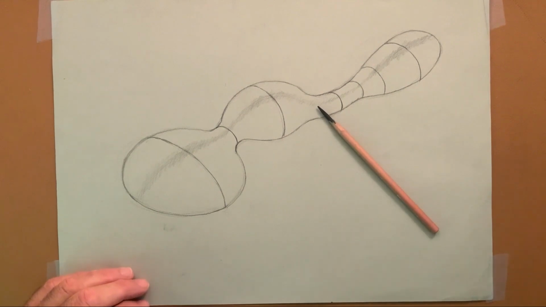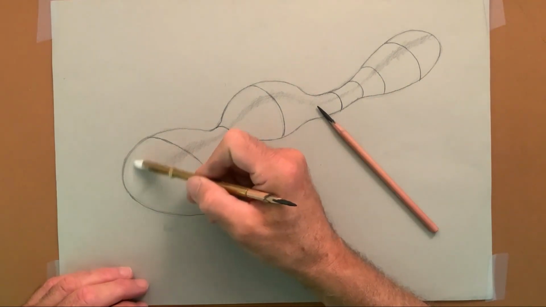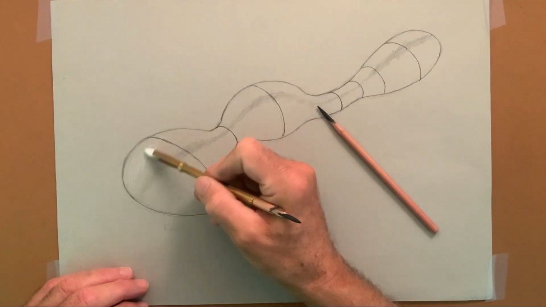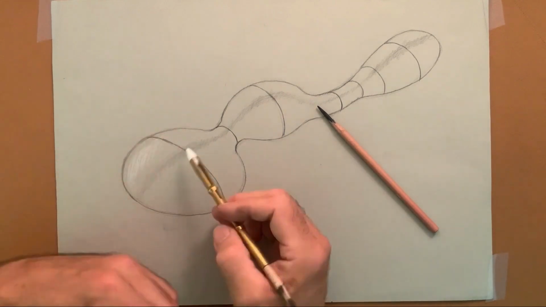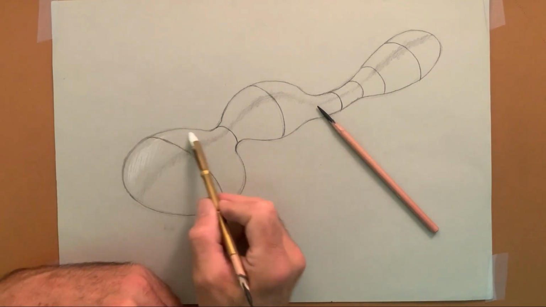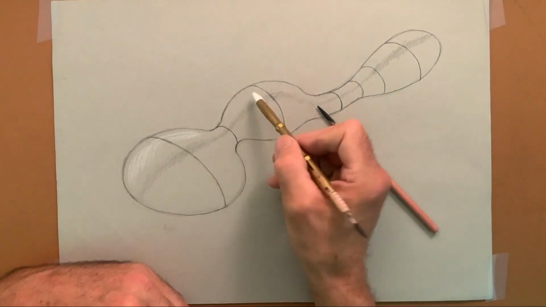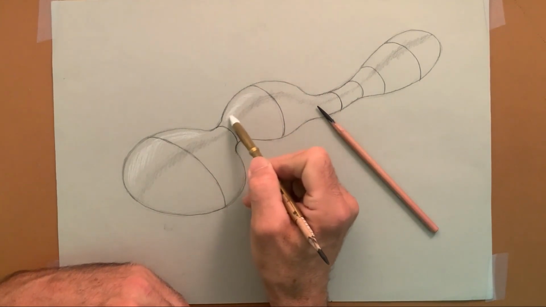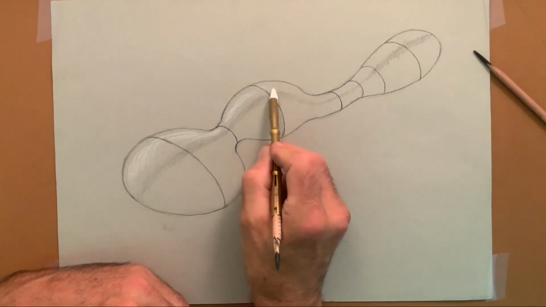Let's block in a little bit of the light mass, not much, right? Just to block in the area of tonal competence, right? I'm going to leave this section here. It's going to help, right? And then here, right?